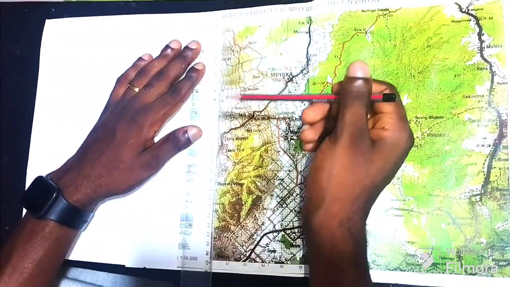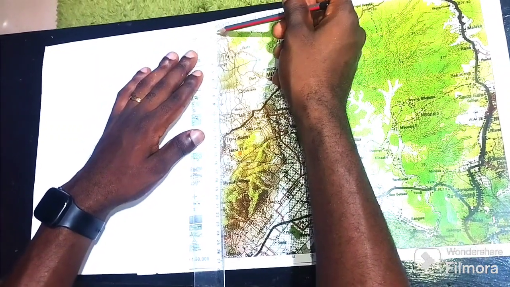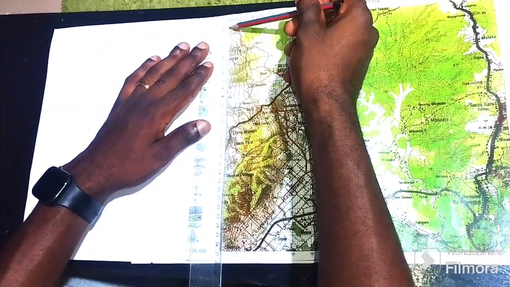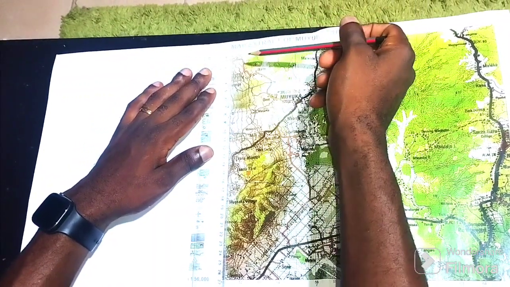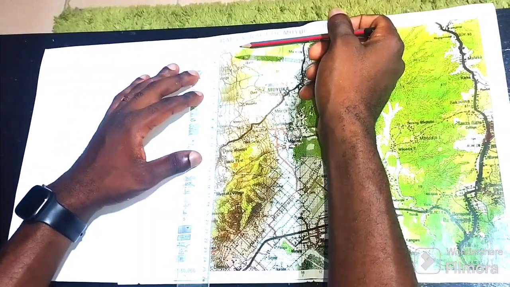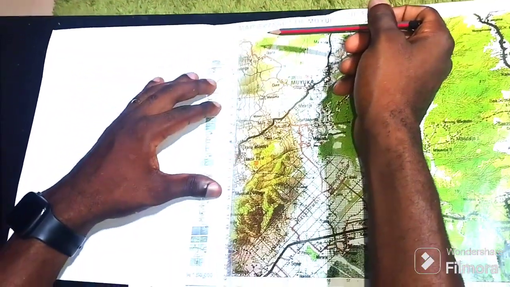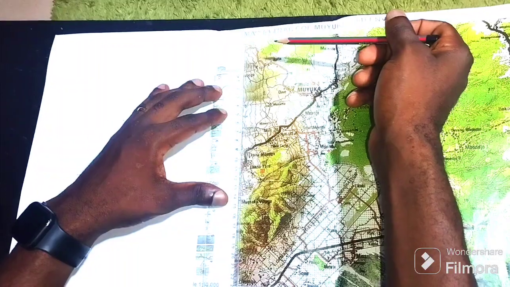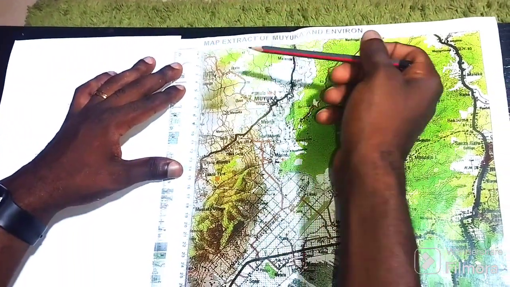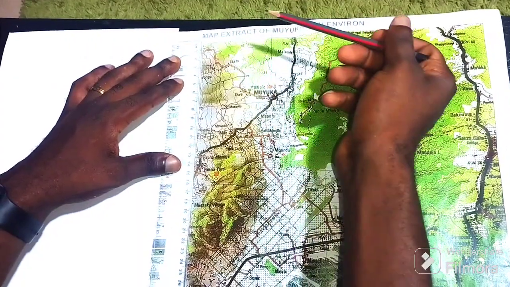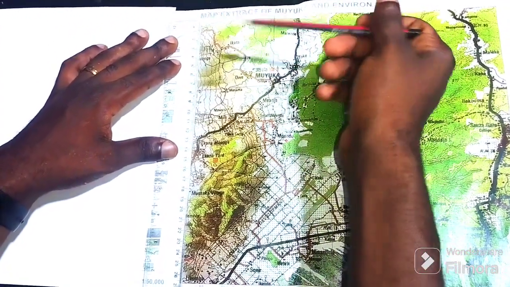So why not measure first of all the linear distance of a grid square. So this is a grid square that we have here. I measure from here to here, and it gives me 2 centimeters. If I take again here, I will have 2 centimeters. If I come here, I'm still having 2 centimeters. But when I take a holistic measurement, it wouldn't give me an even number, or better still, a round figure.